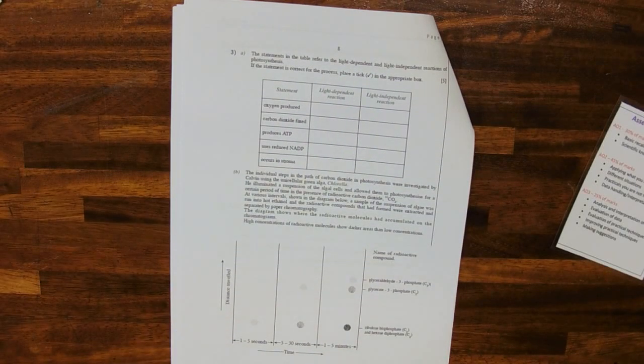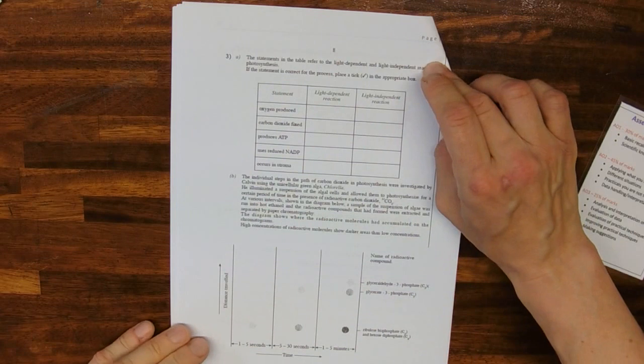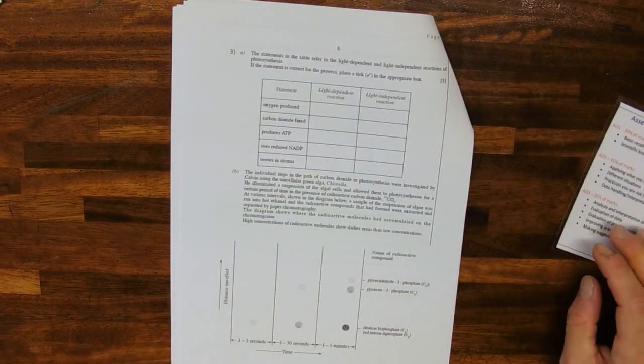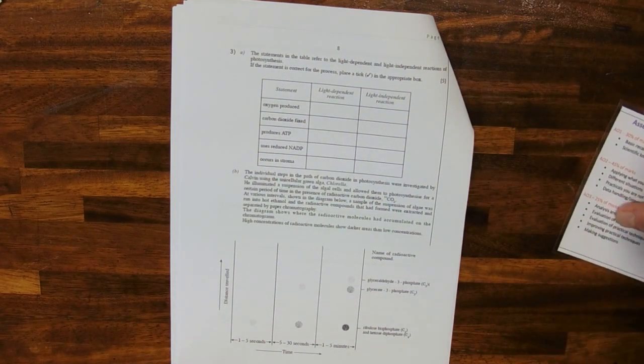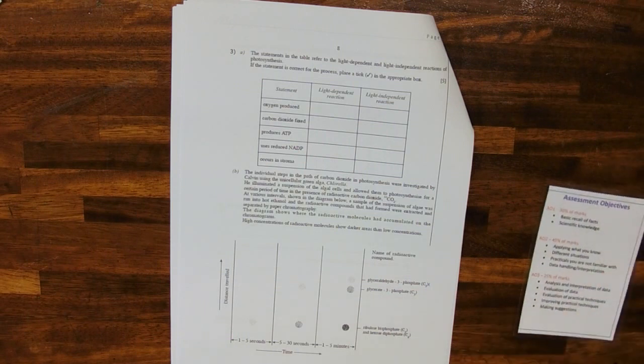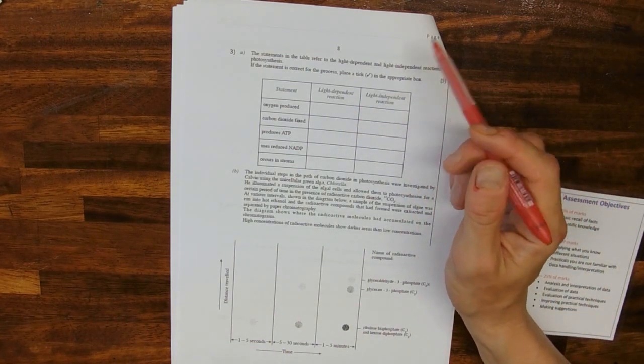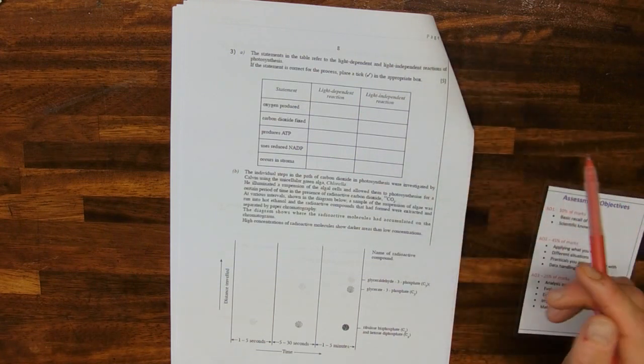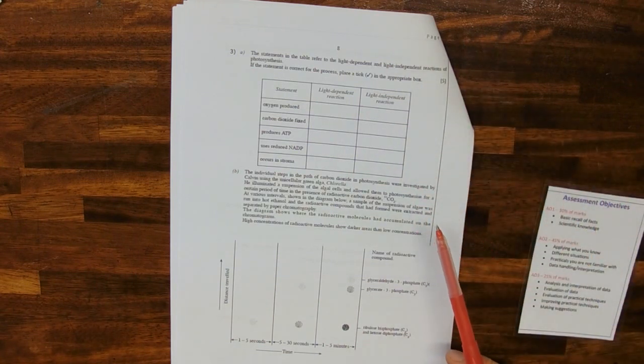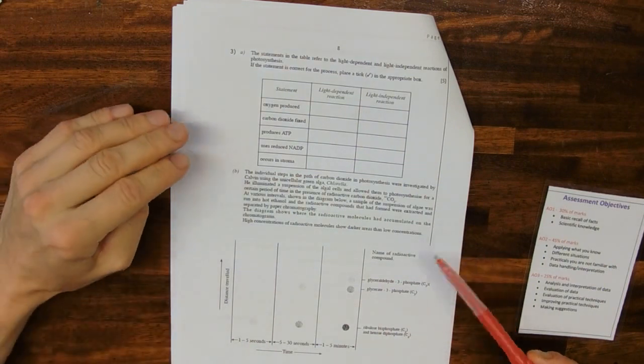This is the Component 1 Taskbook Help Me video for question 3 and photosynthesis. We start off with a nice table for light dependent and light independent reactions, and it asks you to place a tick in the appropriate box. Don't put any crosses, just put a tick if you think that is true, and that's just AO1 stuff, so do you know your photosynthesis?